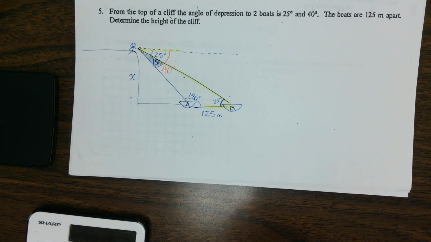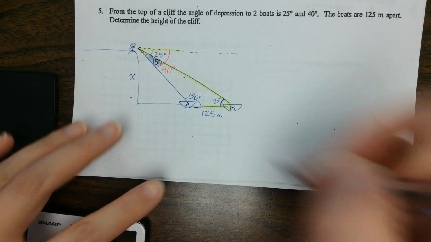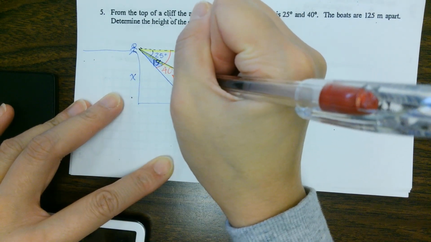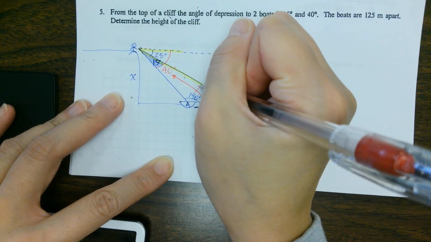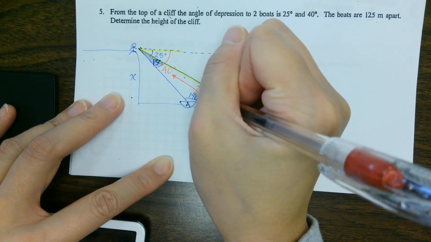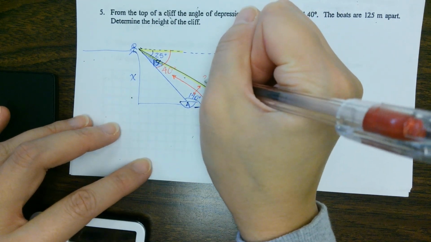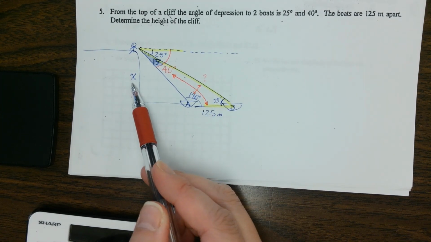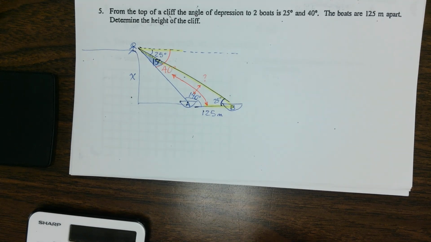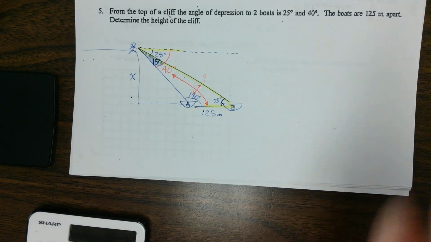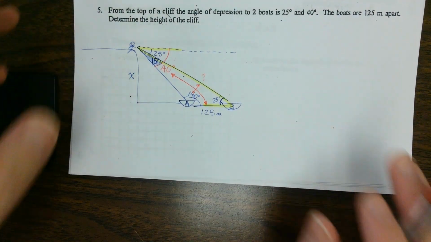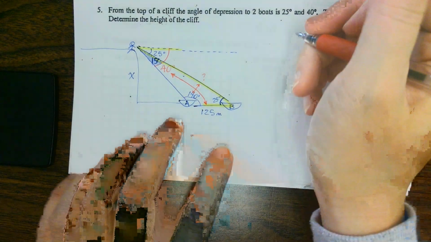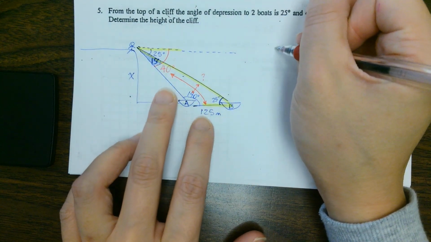So now this is exactly like the previous question. I have this pair, 15 and a 125, and I have this 140 that I could use to find this. Once I have this, I can use the 25 to find X from SOHCAHTOA. So it's exactly the same as number 3. Okay, so I'll just set it up really quickly, and then you guys would be able to find it.